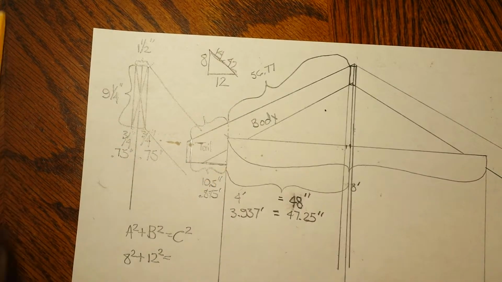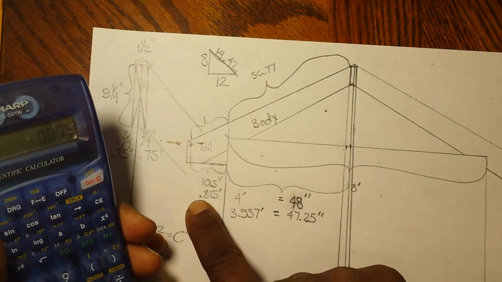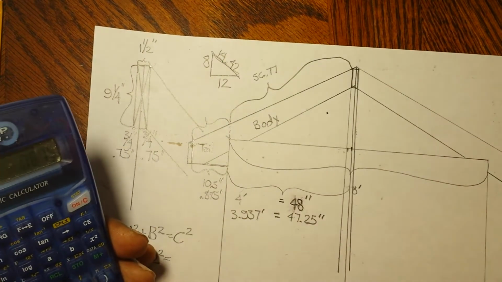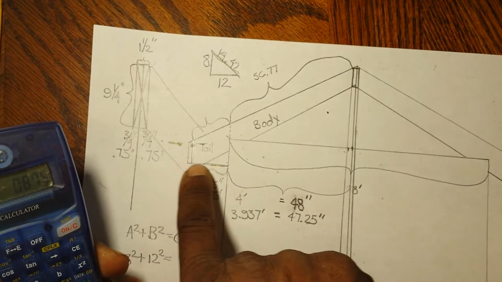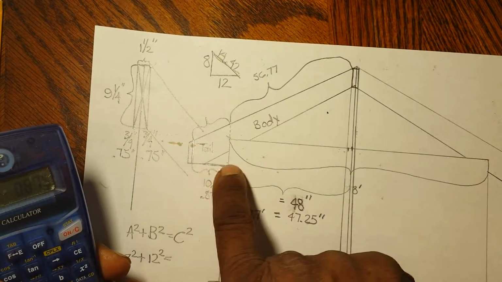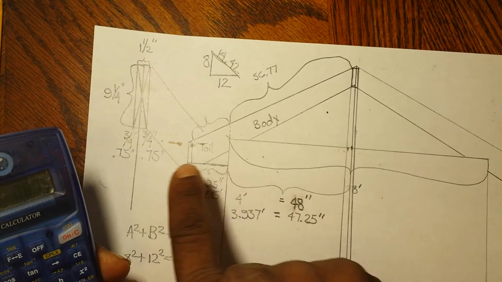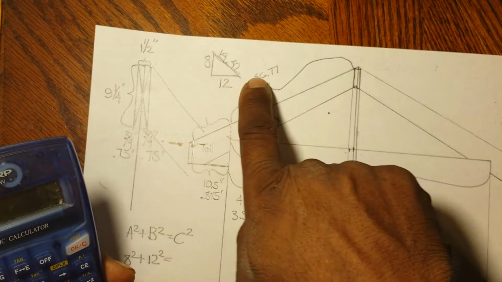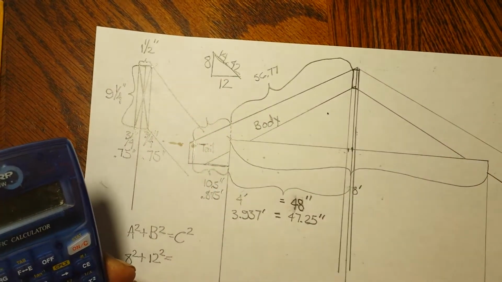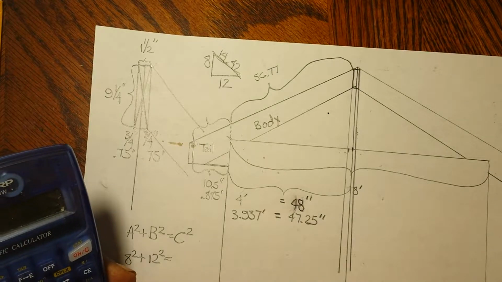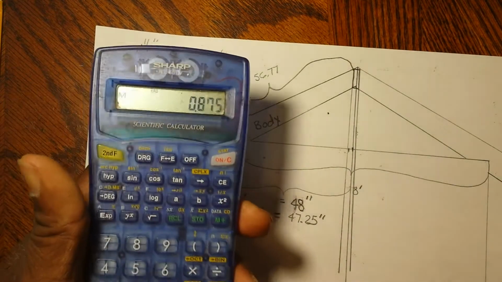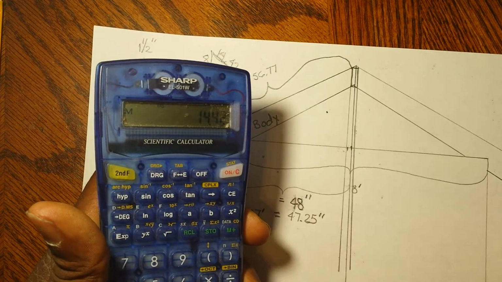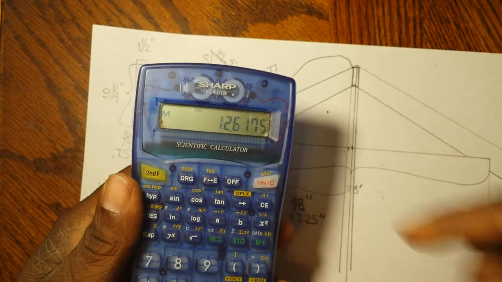All right. Now, what you do is you take this 0.875 and you multiply that times 14.42. Because see, this is the flat part of the rafter here, the horizontal measurements, they always correspond with the run of the pitch. I think that's the easiest way to say it. So you take 0.875 times 14.42 equals 12.617.